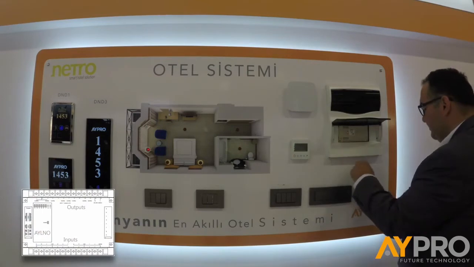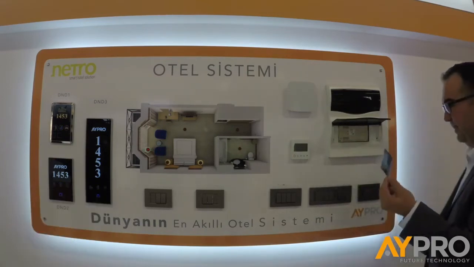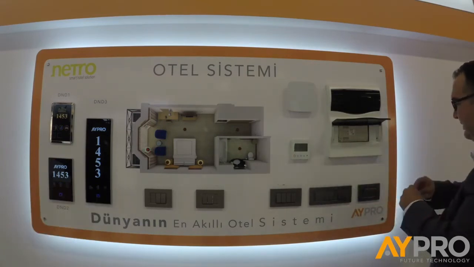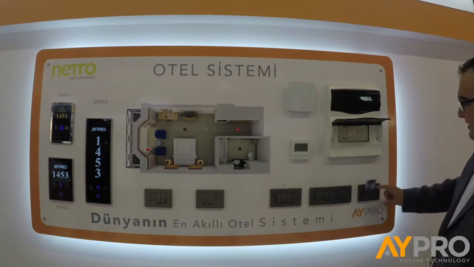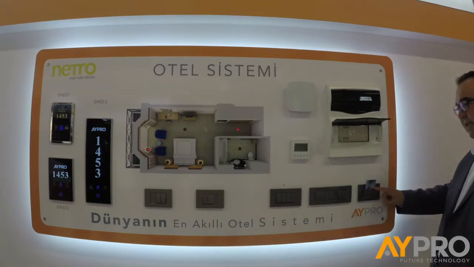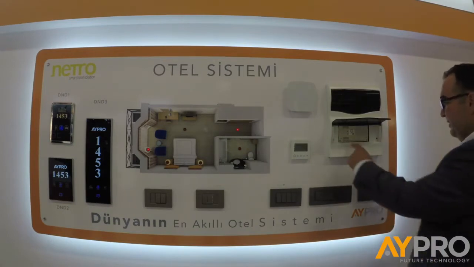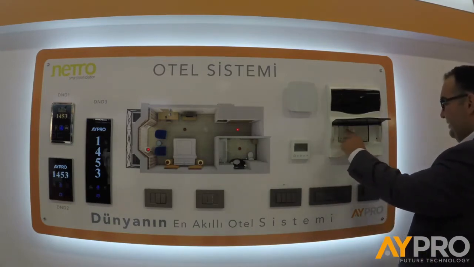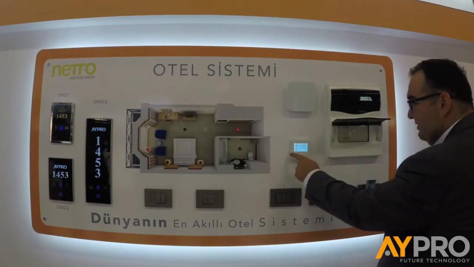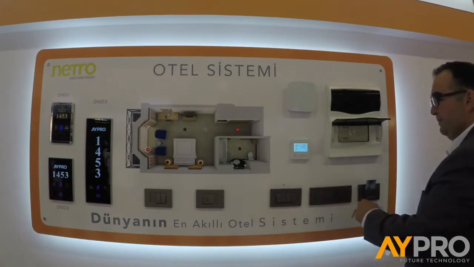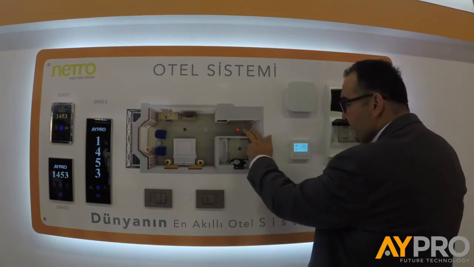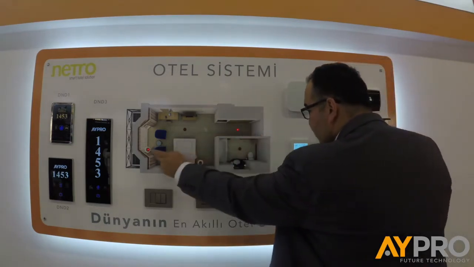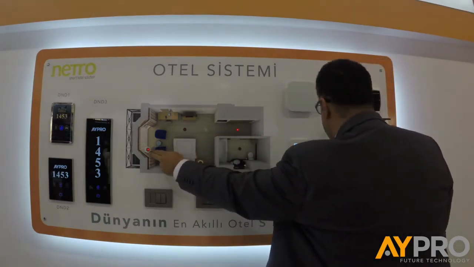The first input is the OCC. When the hotel guest comes to the hotel and inserts the card, this is a MyFair card, but you can use your existing lock cards here. Here the OCC is on, and the light is on, and the thermostat is on. After the first light, the entrance light, is on, for the guest's comfort, the E light is on here.